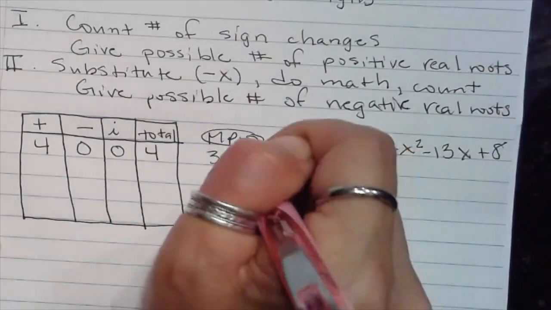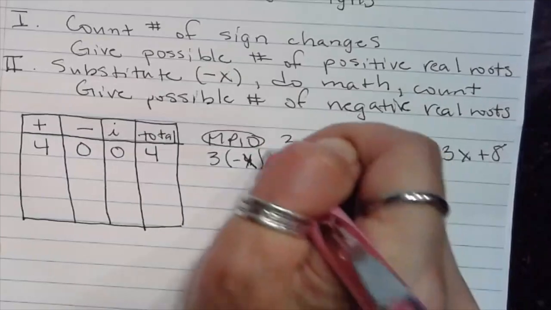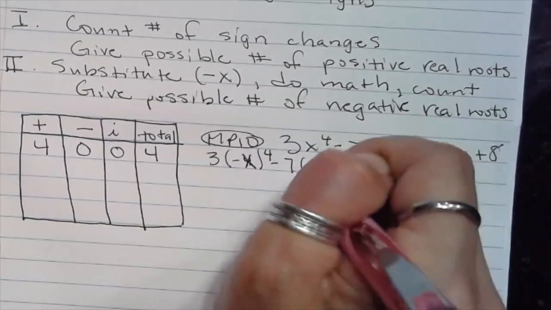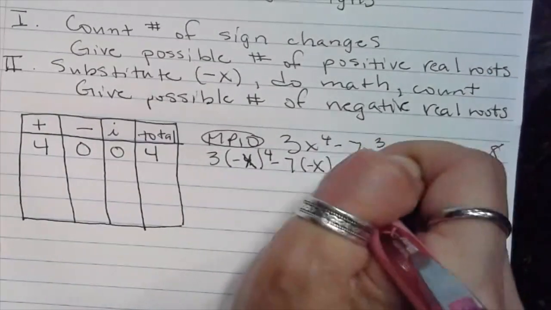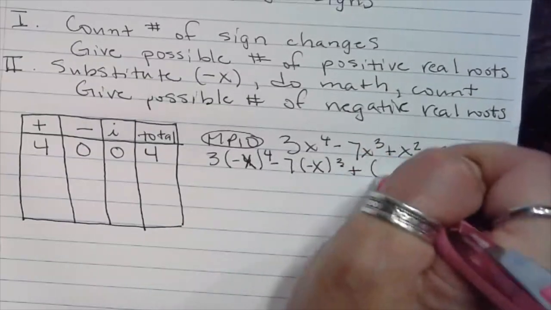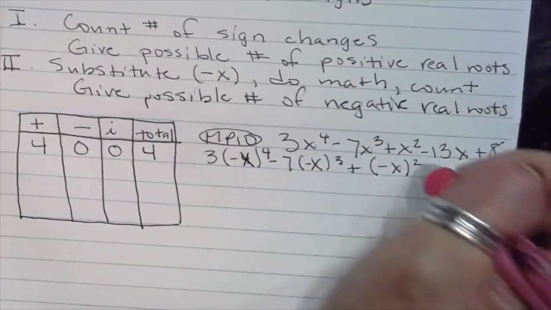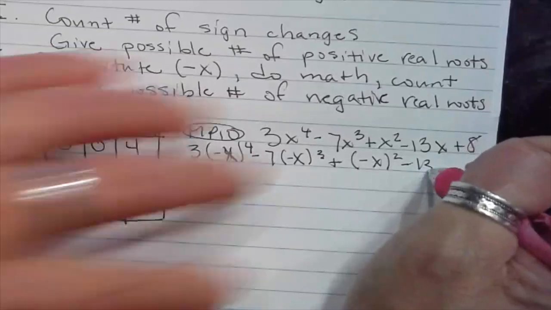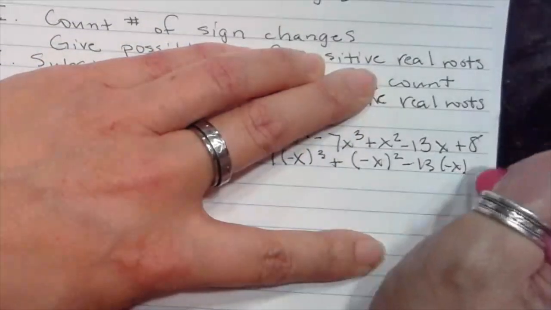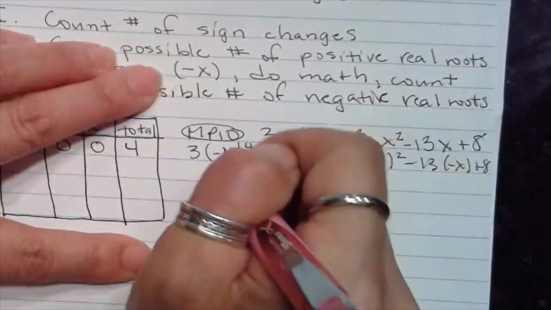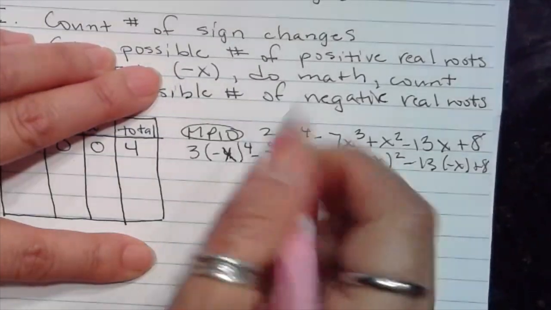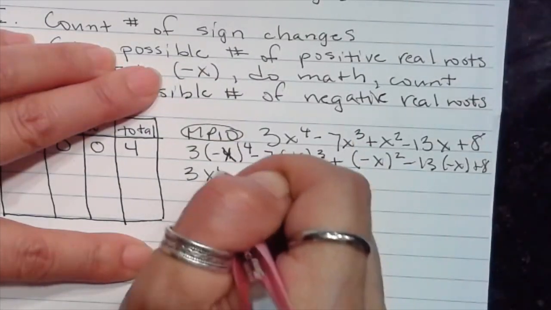Alright, so now we're going to plug in for negative x. 3 negative x to the 4th minus 7 times negative x cubed plus negative x squared minus 13 times negative x plus 8. Alright, to the 4th power it's always going to be positive.